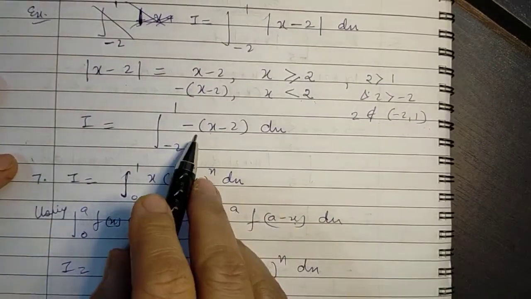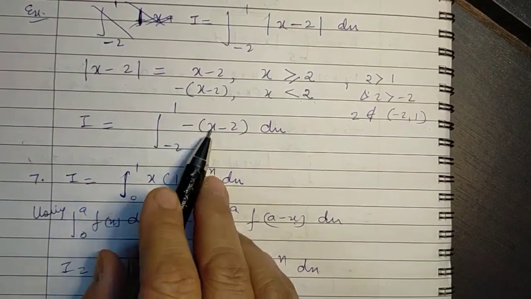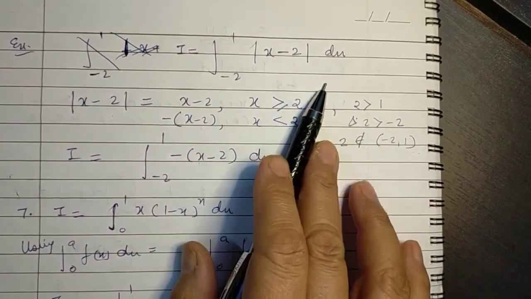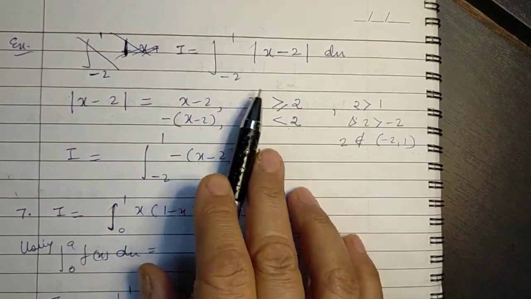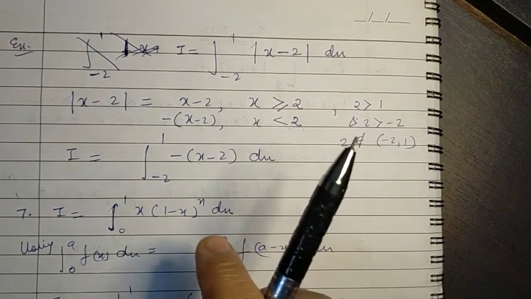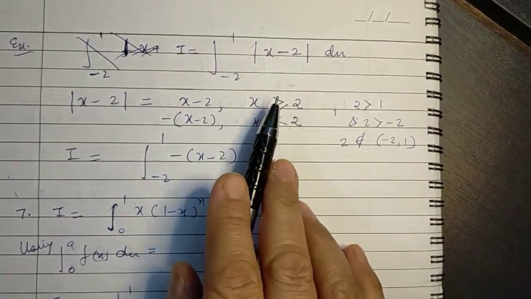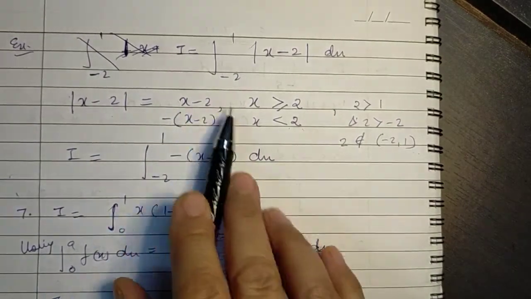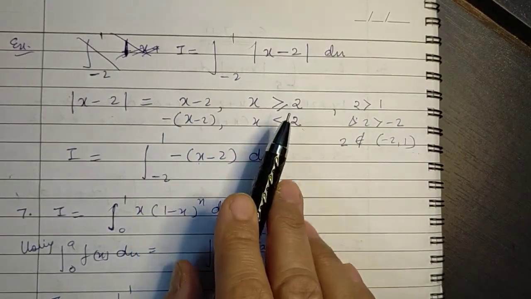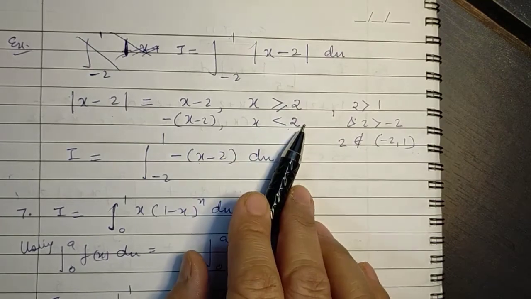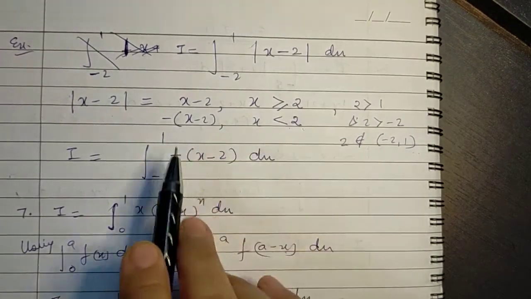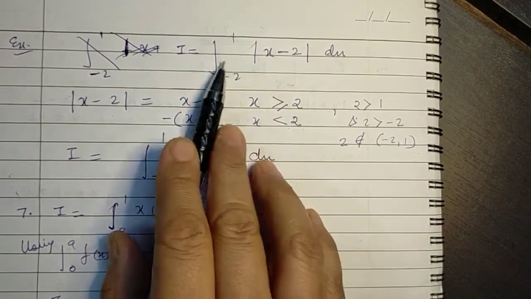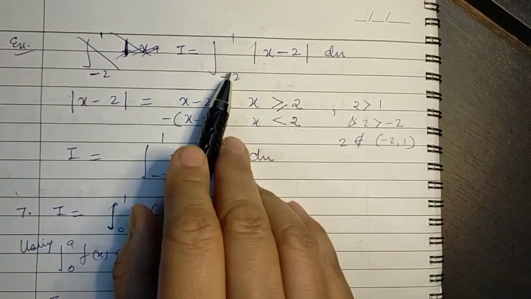Okay, so it means that it's not always that the modulus gets split into two or more integrals. You have to be very careful about the point of splitting of this definition of the modulus function. Depending upon where this point lies, we will decide whether or not to split the integral or the interval into two.